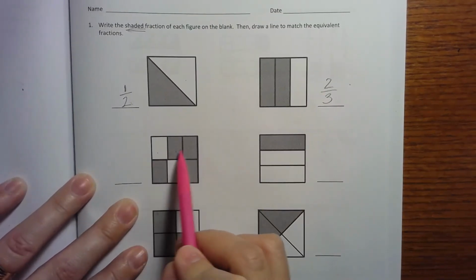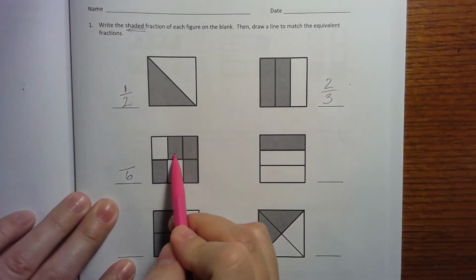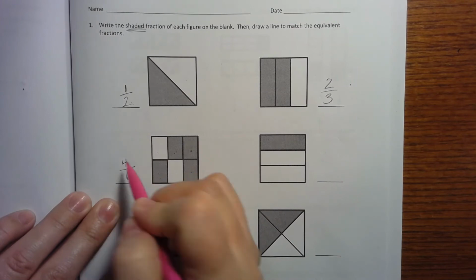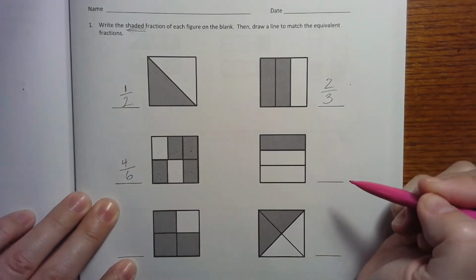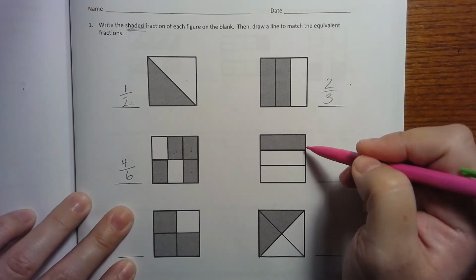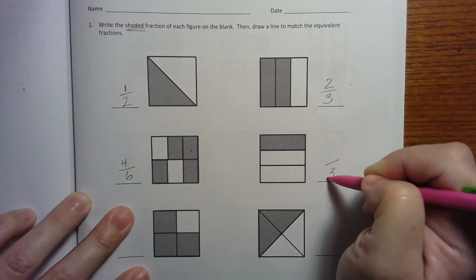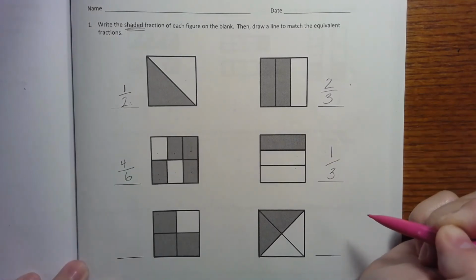So this one, let's see, 6 parts total. How many are shaded? 1, 2, 3, 4. Pause the video if you want to work without me giving you all the answers. I do want you to think through it too. 3 parts, 1 part shaded.